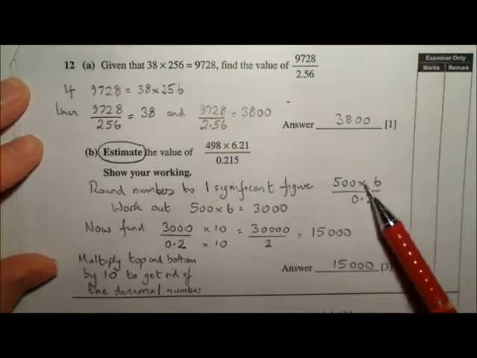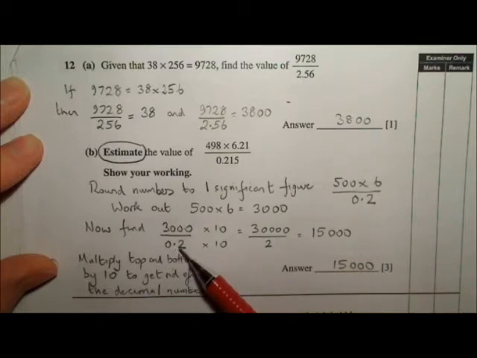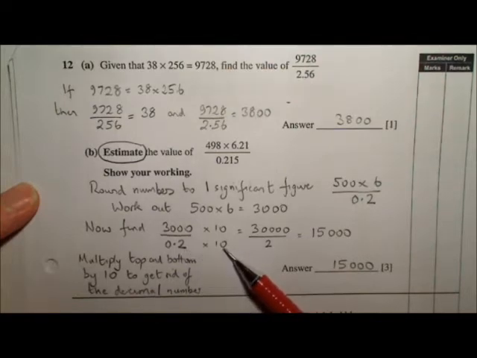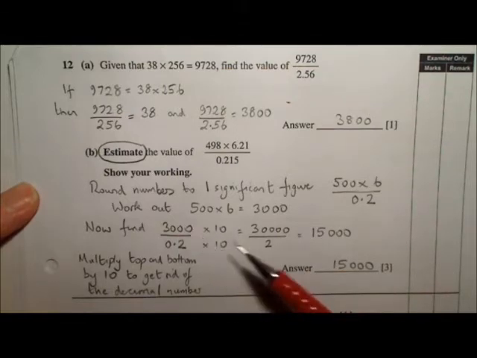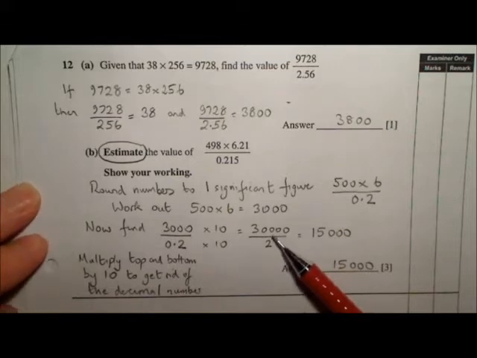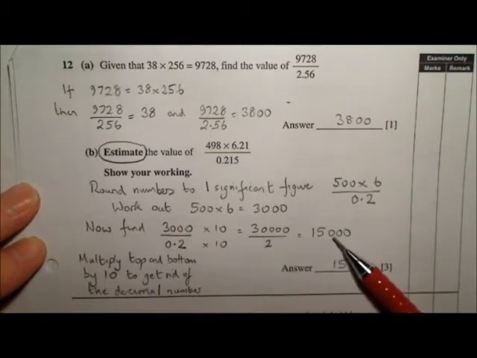So we multiply the top out, 500 times 6 is 3,000, so now we've got 3,000 divided by 0.2. There's a little bit of a trick here. When you're dividing by a decimal, what you have to do is get rid of the decimal on the bottom of the fraction here. And how do we do that? We're going to multiply this number 0.2 by 10, and that gets us the number 2. So we have to do exactly the same on the top. We've got to multiply the top by 10, and 3,000 multiplied by 10 gives us 30,000. So now we end up with 30,000 divided by 2, and that is 30 divided by 2 is 15, and then we've got our 1,000. So the answer is 15,000.